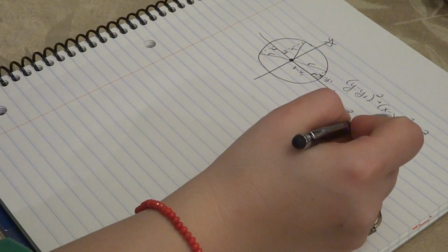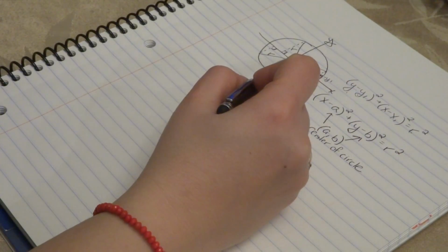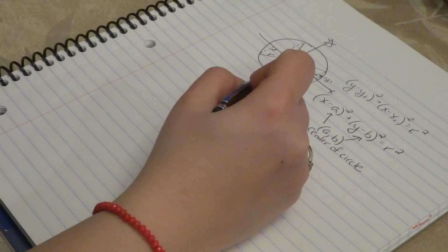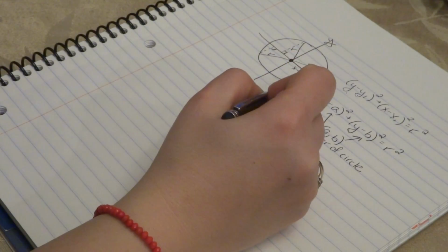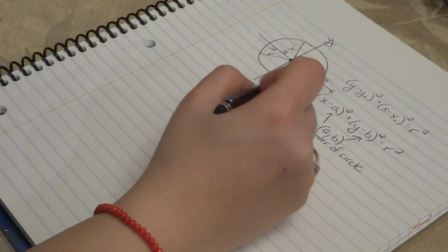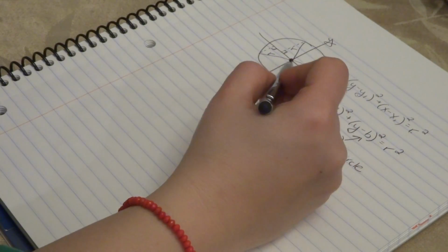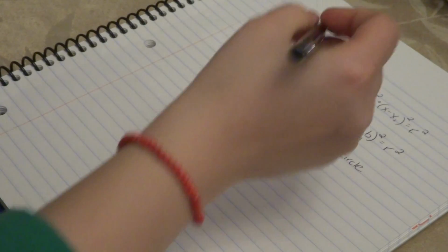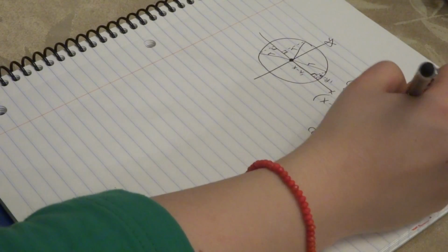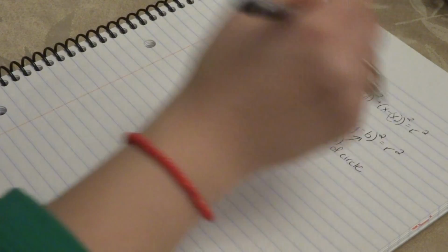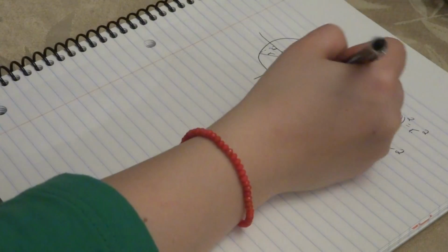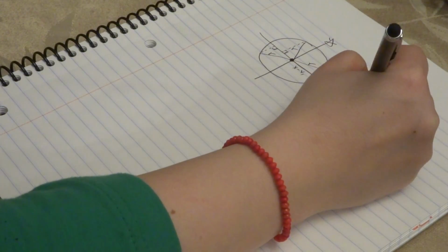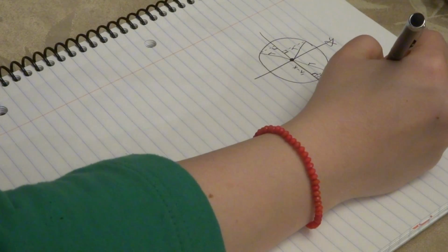Well, if you think about this point being 0, 0 here, then whatever this length is simply going to be x, and whatever this is here, going from 0, is simply going to be y. So what I'm saying here is that this x1 and this y1, this ordered pair, in this example, was really 0.